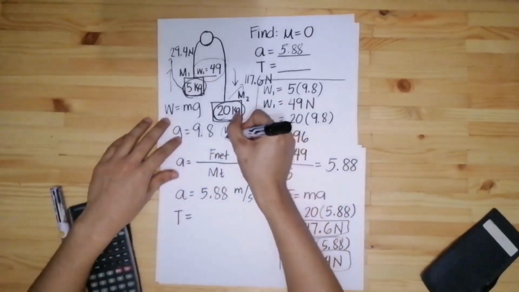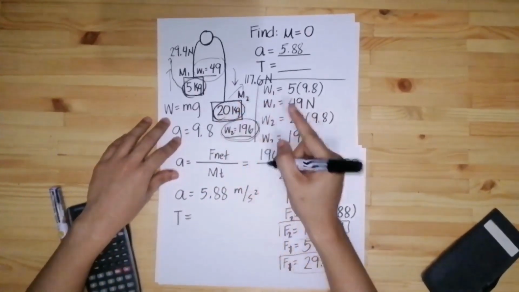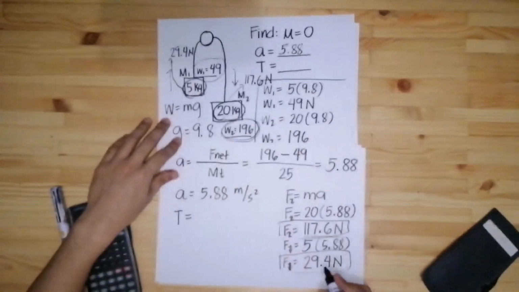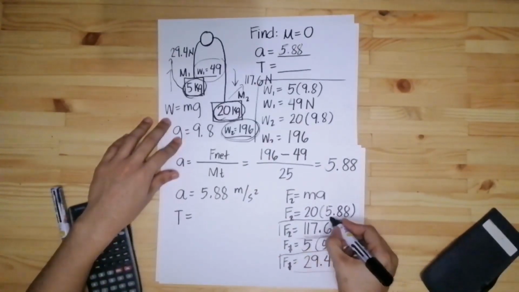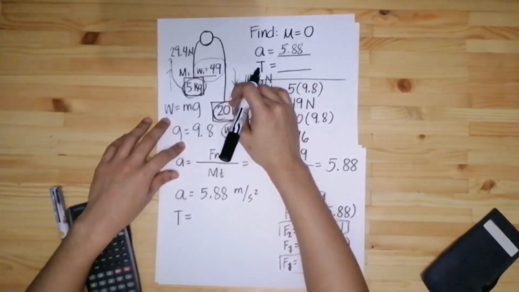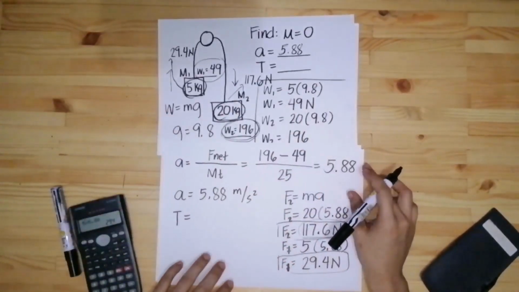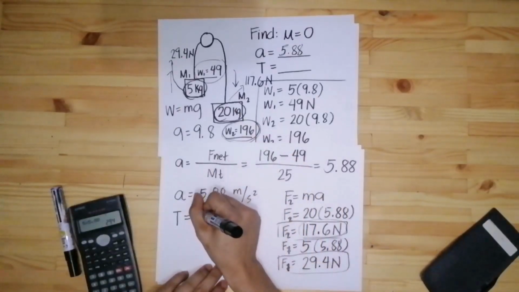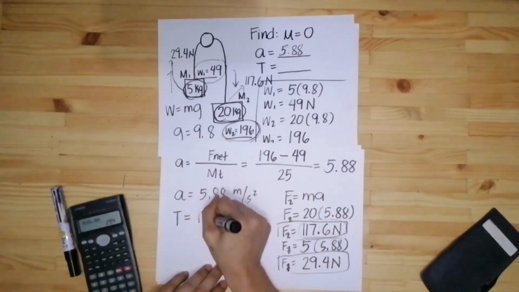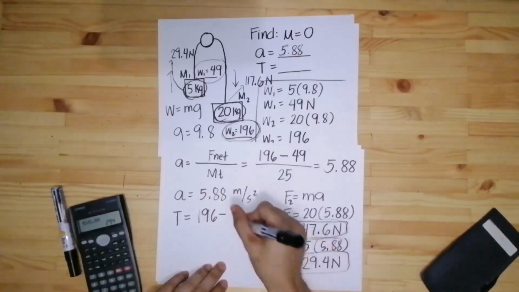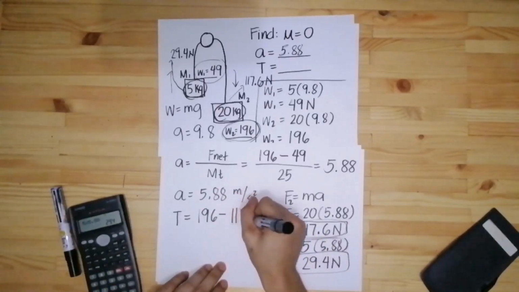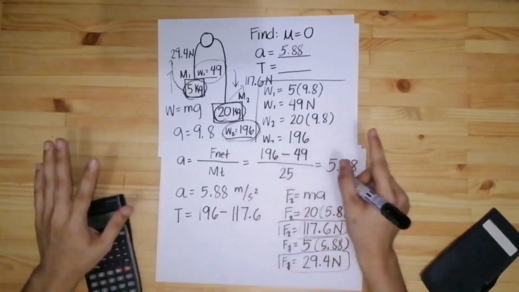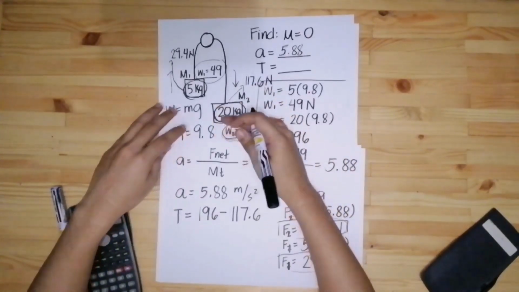Yung unang force, weight. Then yung isa niyang force, yung nakuha natin dito, 117.6. Since bumababa ang 20 kilograms, ipagma-minus natin yung dalawang force. So, i-minus natin yung mas malaking force muna, yung 196 minus 117.6. So inuulit ko, kapag bababa yung object, ima-minus mo.